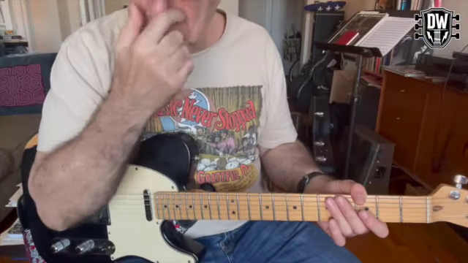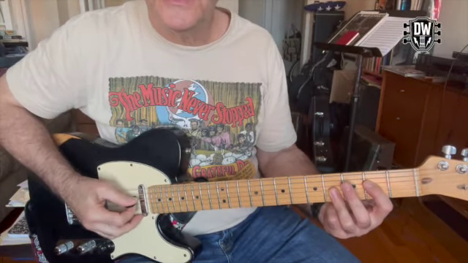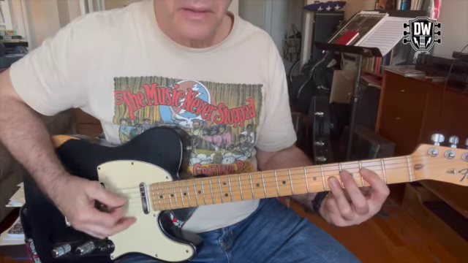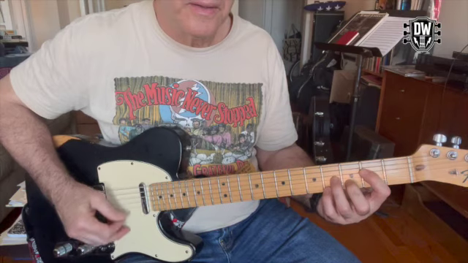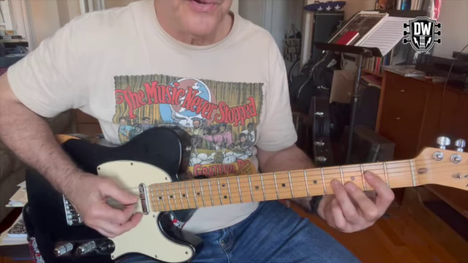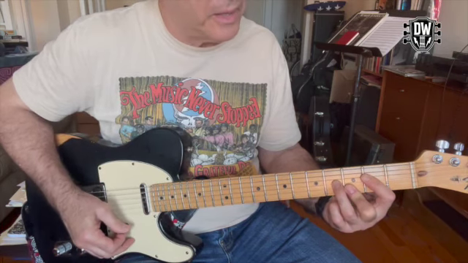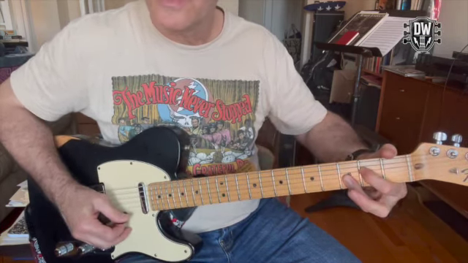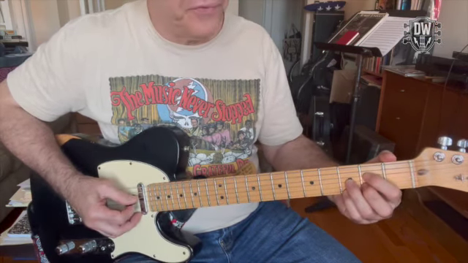Almost forgot. After you have successfully gone through these, major 7, flat the 7, dominant 7, flat the 3rd, minor 7 chord rather, flat the 5, minor 7 flat 5, and double flat the 7th for your diminished chord.